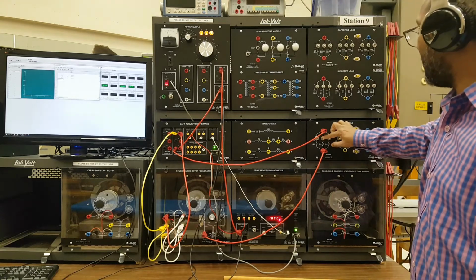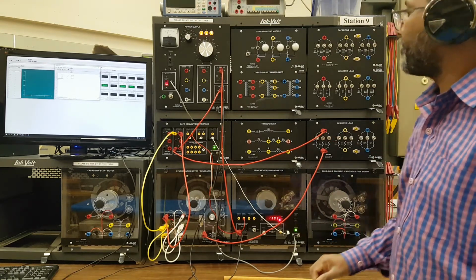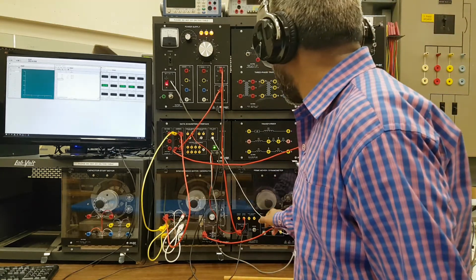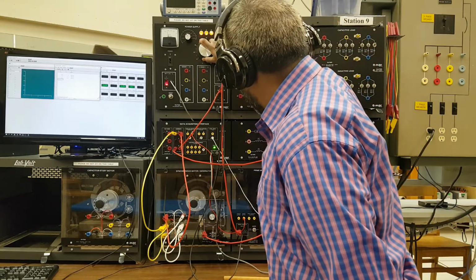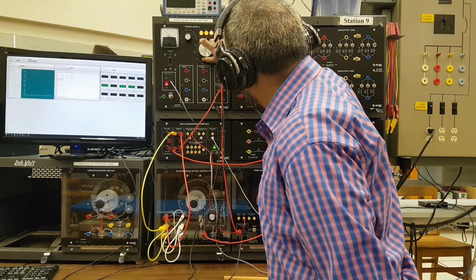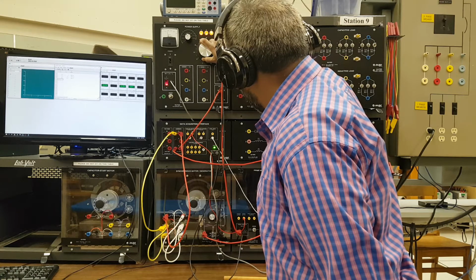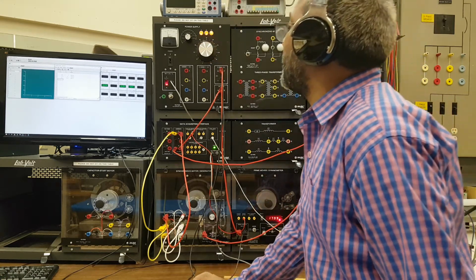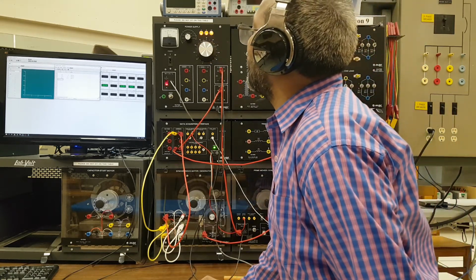And the next one is 300. So at 300, the speed has changed a little bit. I will just quickly change this speed, and then take the reading.